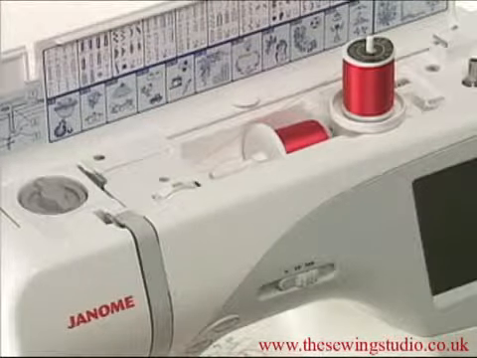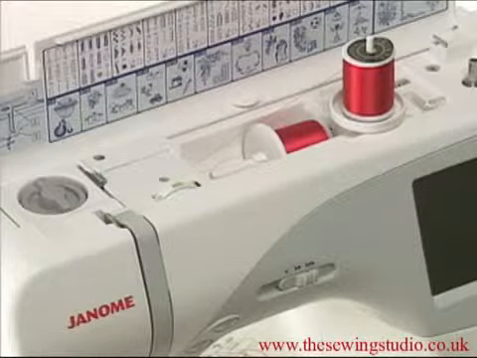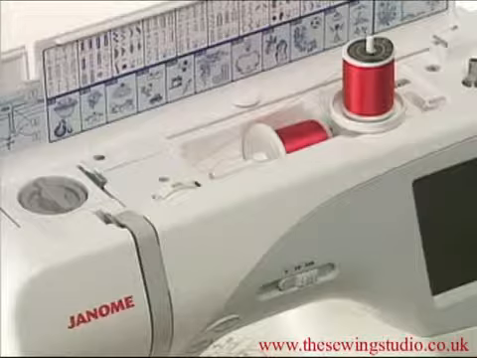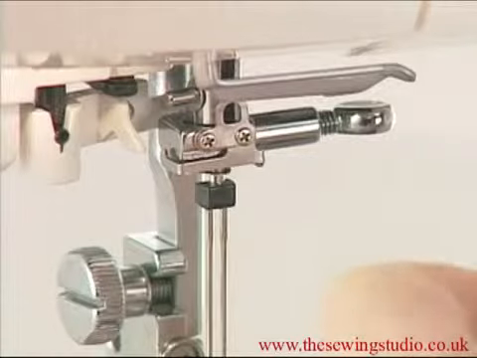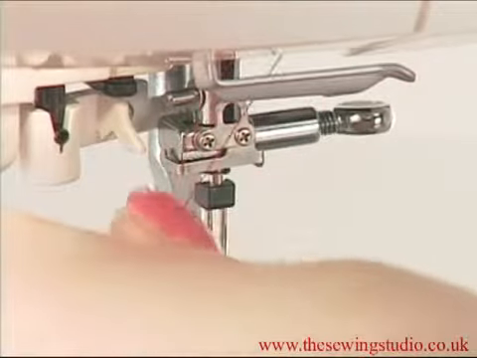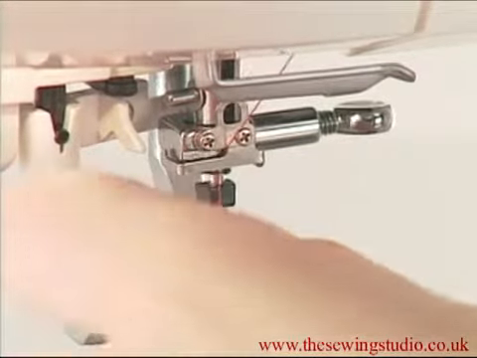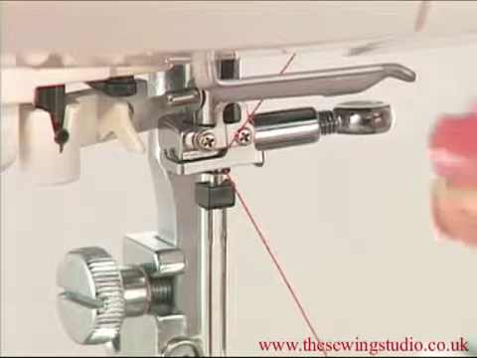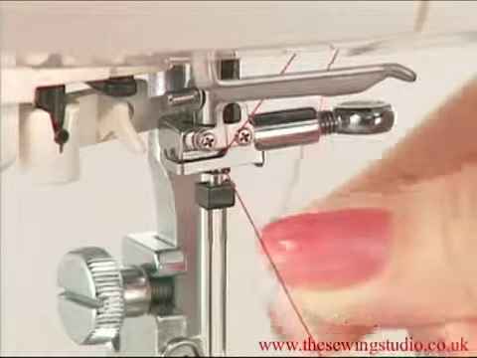When sewing with a twin needle, use the additional spool pin to hold an additional spool of thread. Thread the machine in the same way as a single needle up to the needle thread guide. Separate the two threads and slip each thread individually behind the right and left thread guides, then thread each needle by hand.